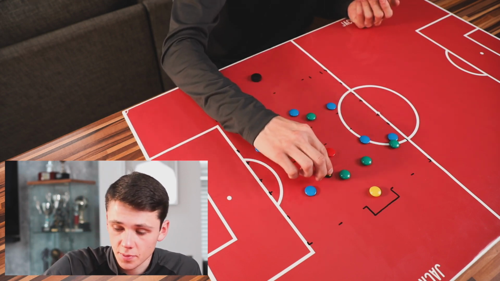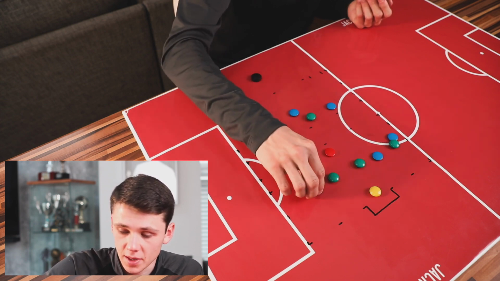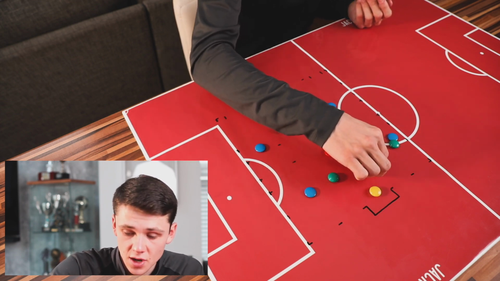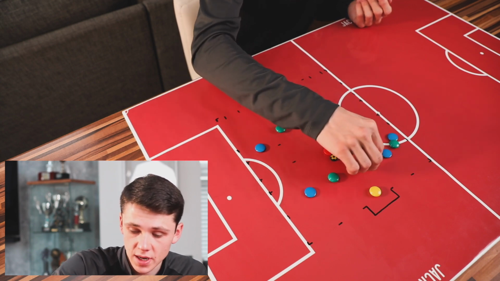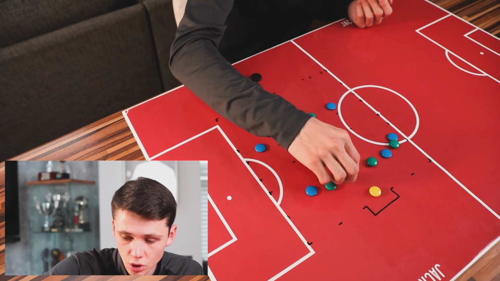So the ball travels wide, but this player makes the run. The player's getting attracted to the ball, and then we play a ball across the box for a finish. We can even look to create space, and the defenders get attracted to players, for a player to drive into and score.